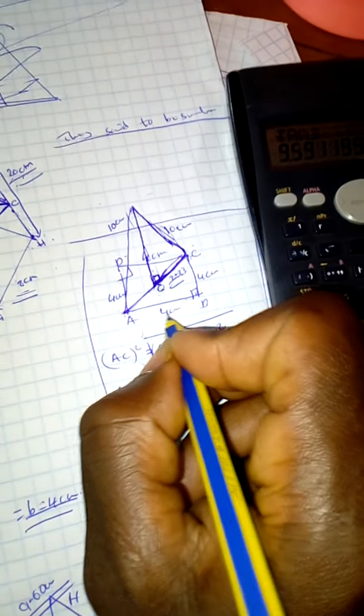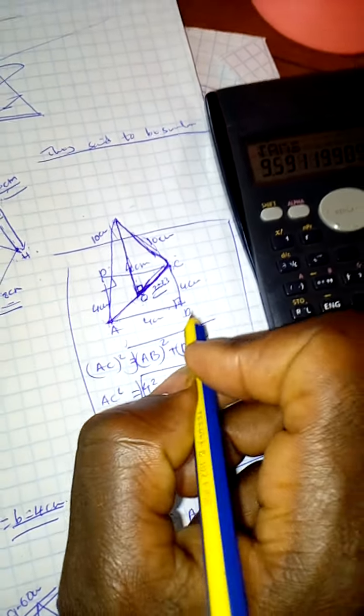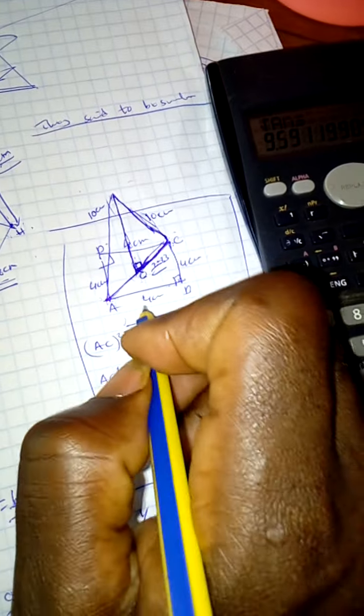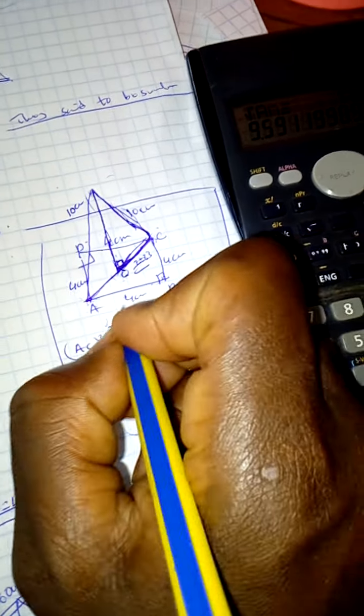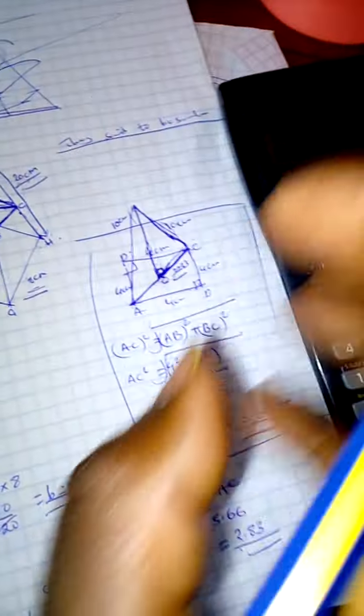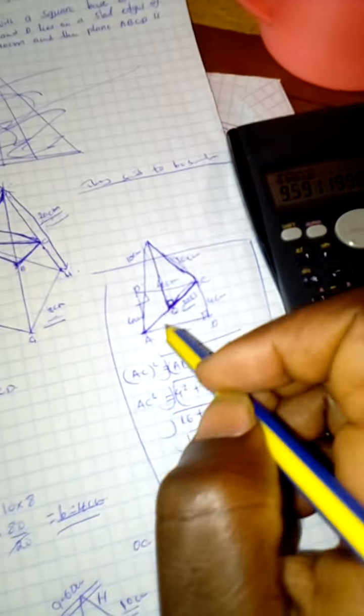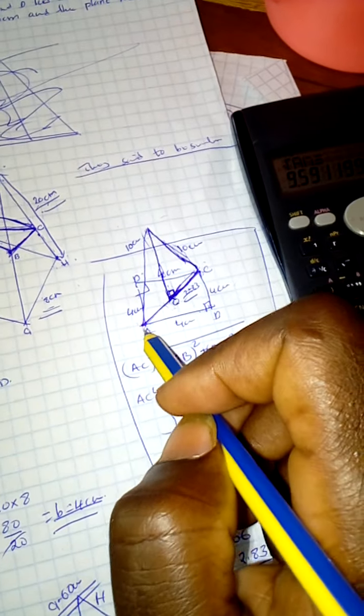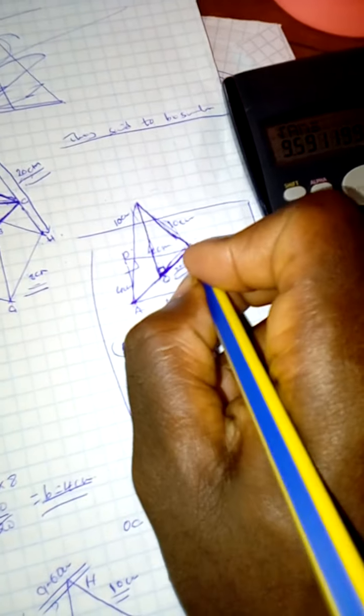Then I have length AB and BC, because it is a square. Having found one length AB, I can have BC, AD, and DC, because it's a square, so all the sides are equal. The length AC is a diagonal of that.